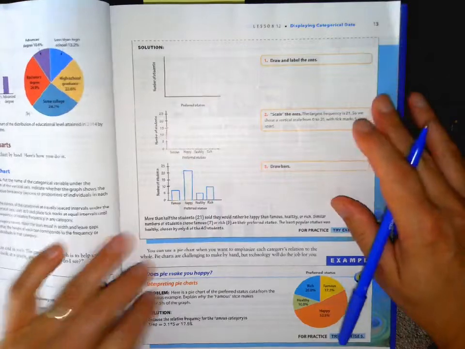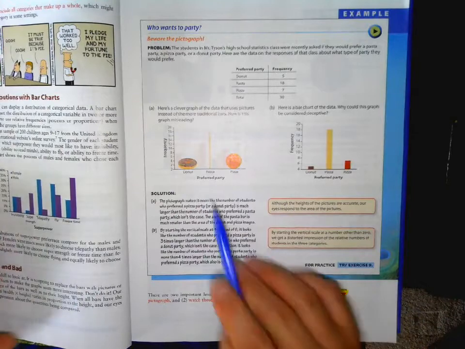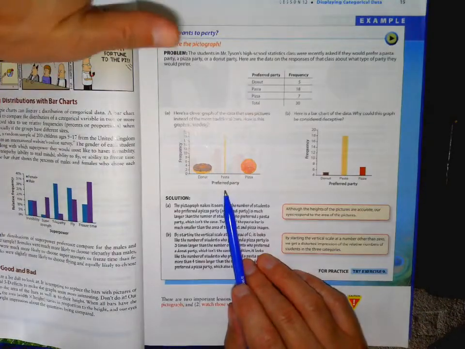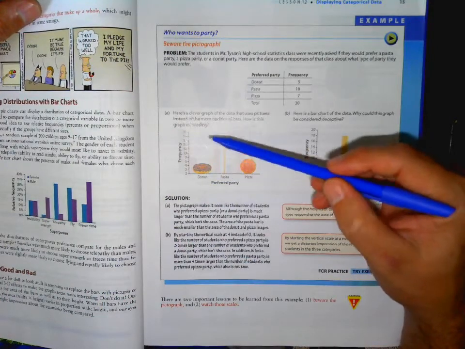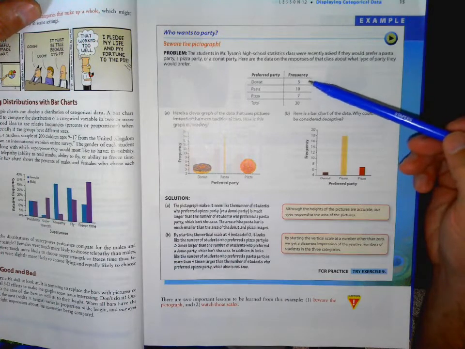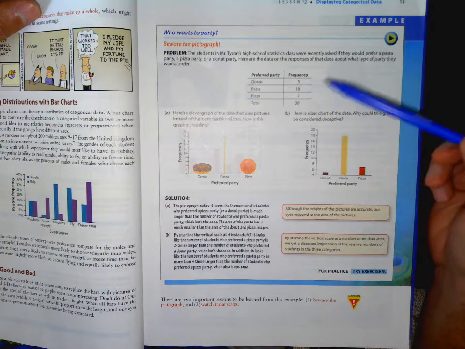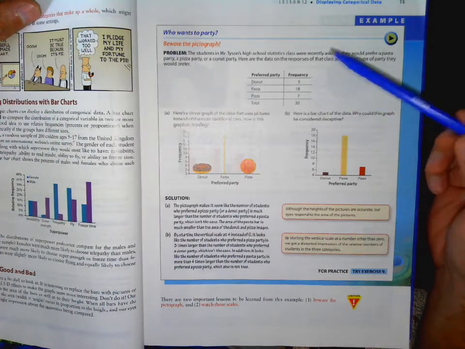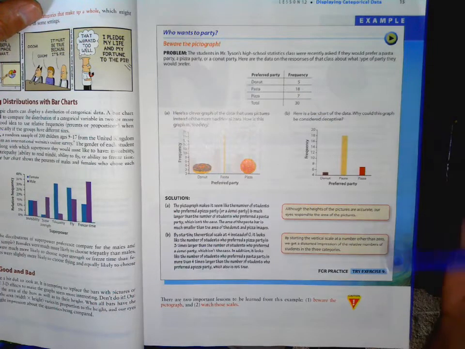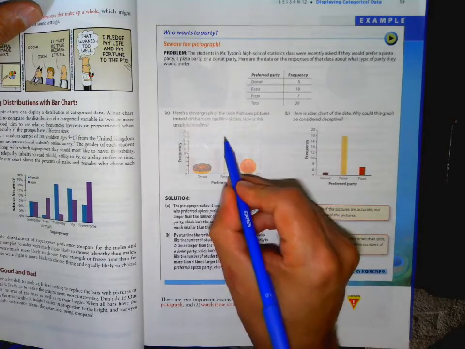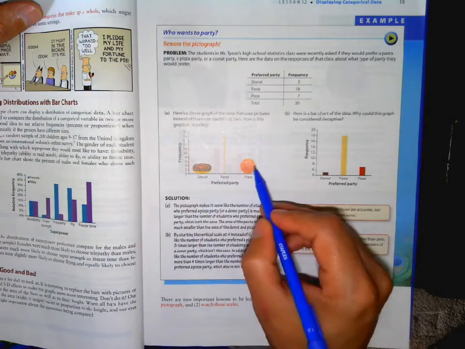We also want to talk about some bad graphs. If you look at these two graphs right here, what's not good about them? So, let me go back up a bit. The high school statistics class was recently asked if they would prefer a pasta party, a pizza party, or a donut party. And here's what they came up with. So 5 people wanted a donut party, 18 pasta, and 7 pizza, a total of 30 people. You can see the frequency goes up to 18 and 5 and 7.